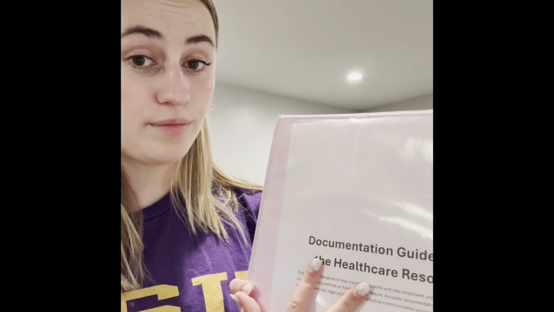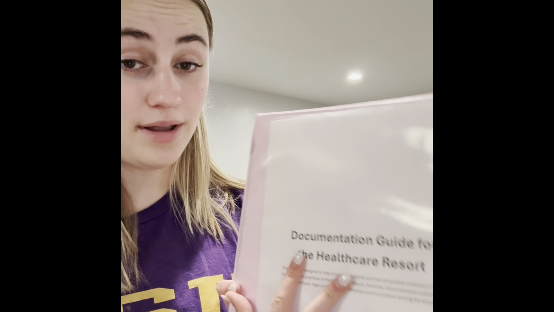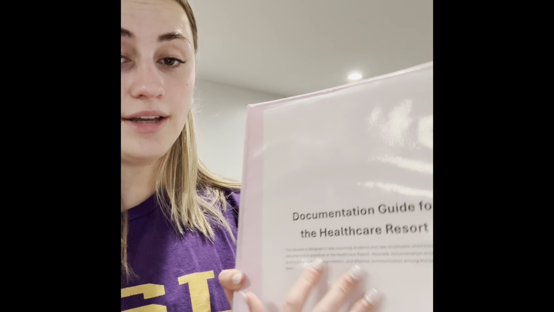This will be specifically for the healthcare resort, and they can put any new information they have over their Net Health system, and just things to add versus what not to add.